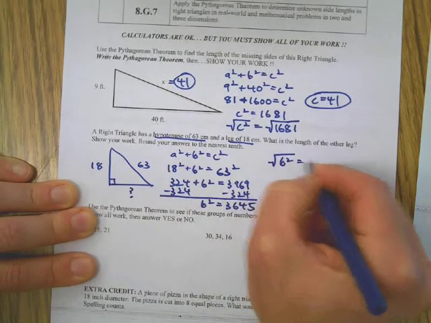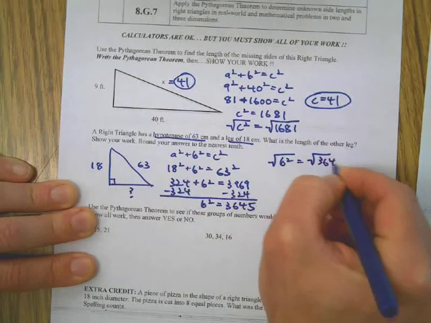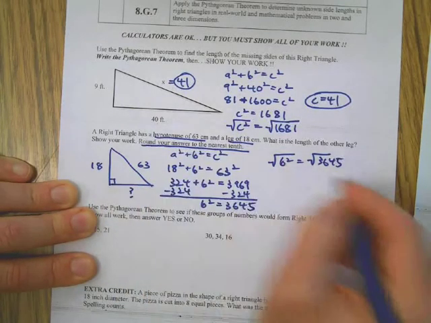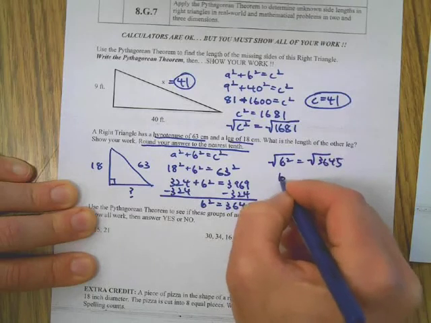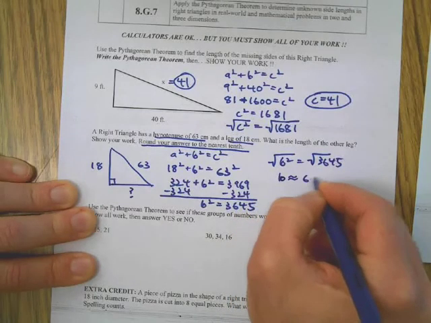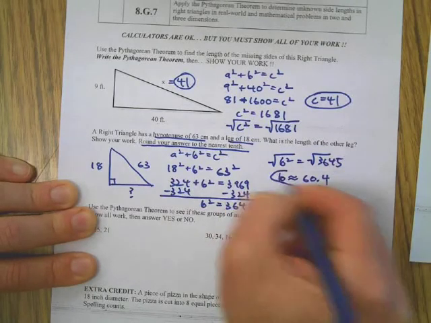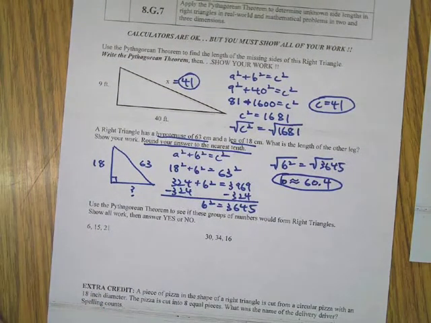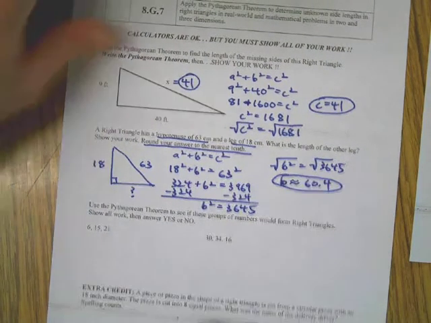Unsquare both sides. And supposed to round off, because this one's a decimal, about 60.4. Say pizza. There we go.